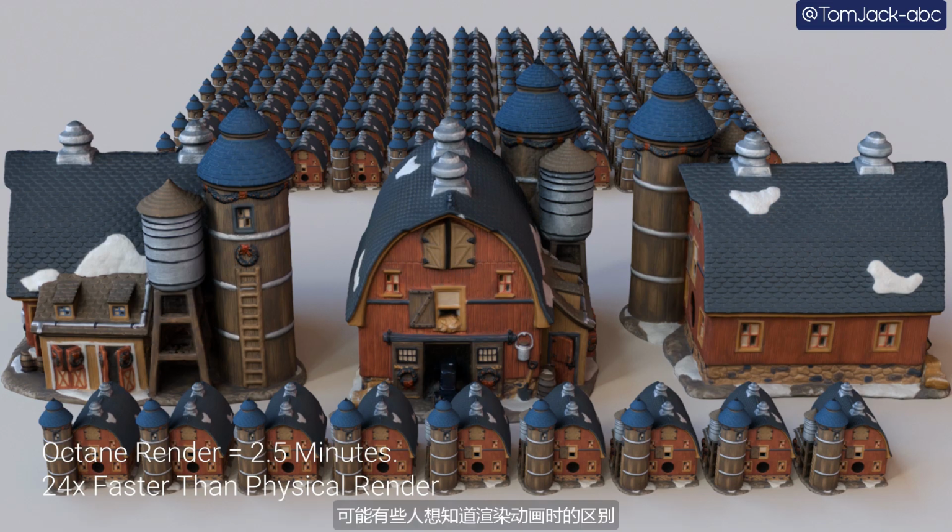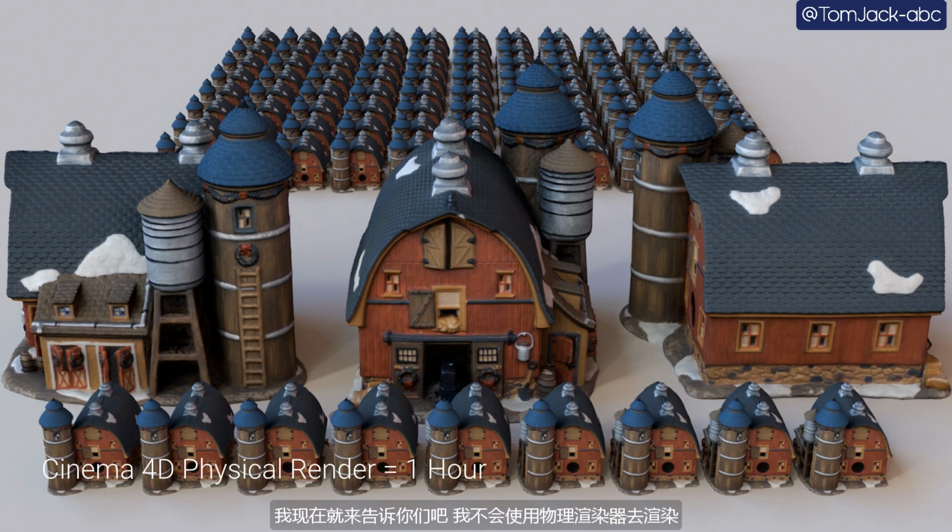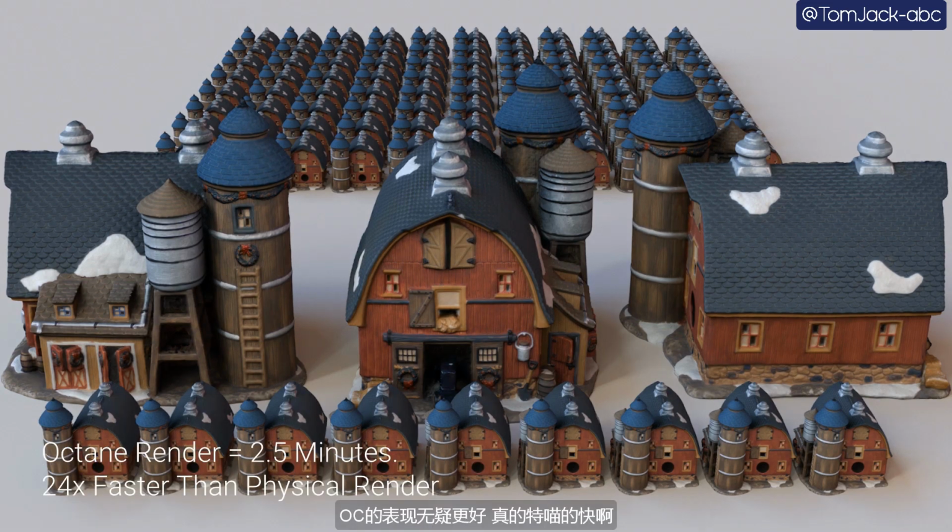If anything, Octane looks a little better, and it did it so much quicker. Imagine if you were rendering an animation. I'll tell you right now, I would not want to do this with the physical render when Octane can put out something better that really is so much dang quicker. Imagine how much time and money you can save with this.